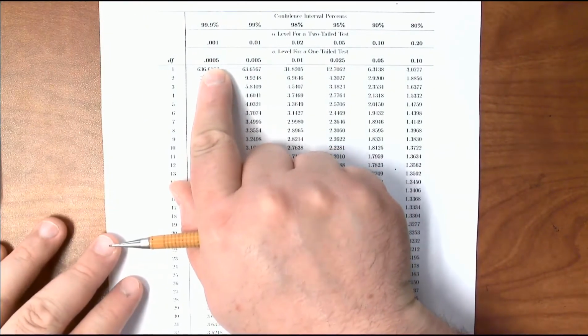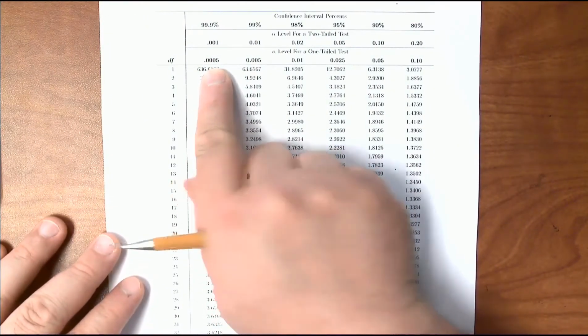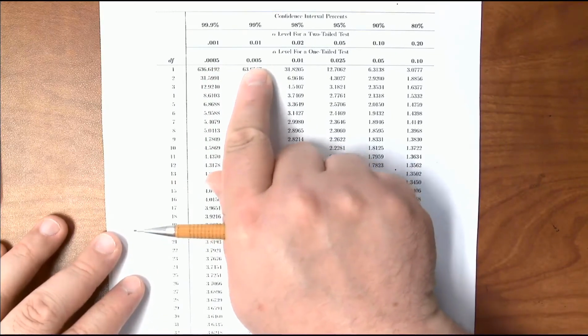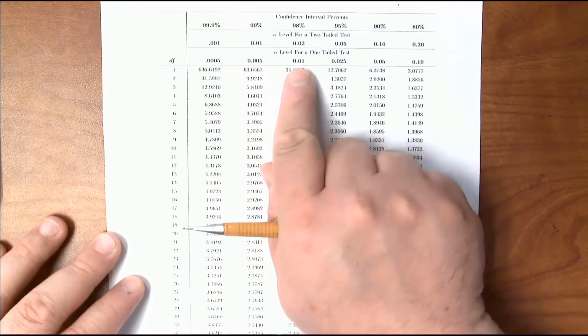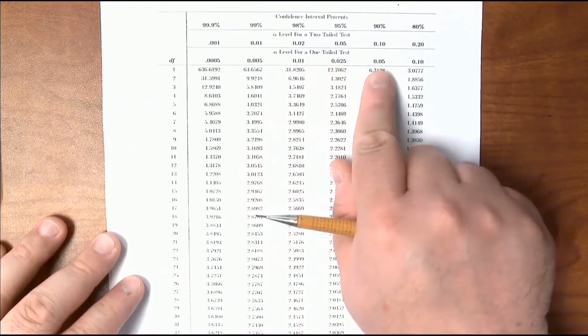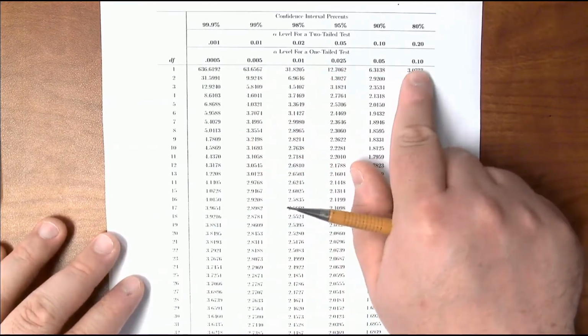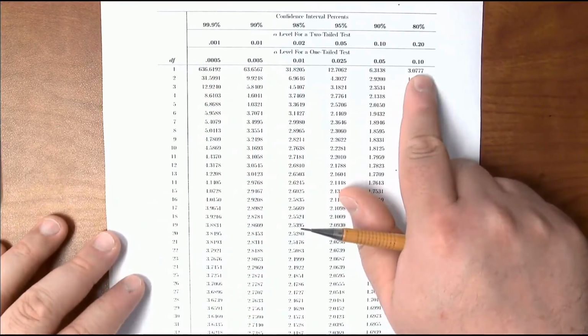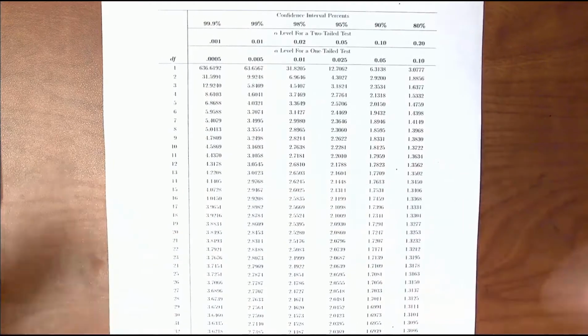So using the chart, the only probabilities you can find are 0.0005, 0.005, half of a percent, and then you have 1%, 2.5%, 5%, and 10%. These are the only probabilities we can find using this chart. If you want other probabilities, you have to use technology.